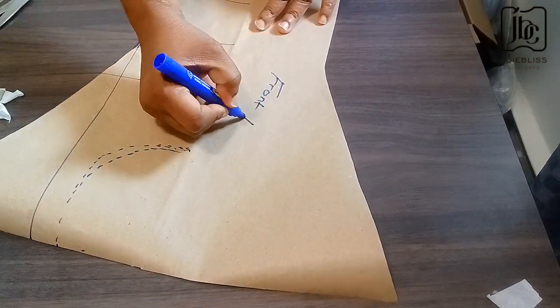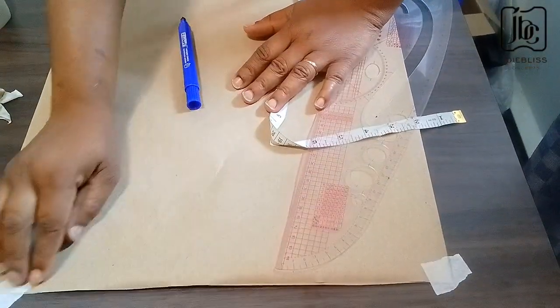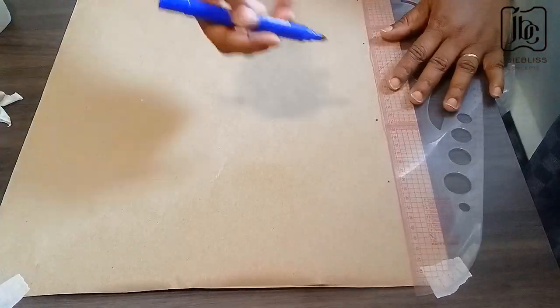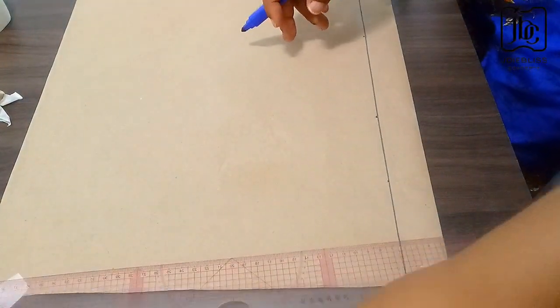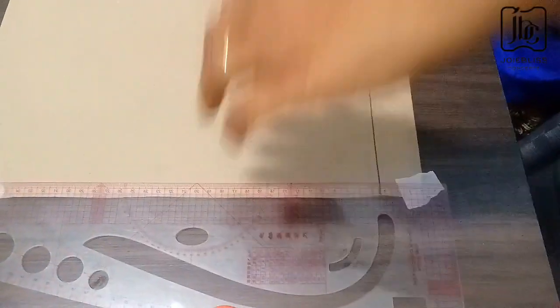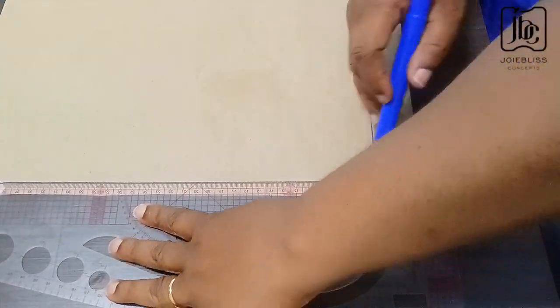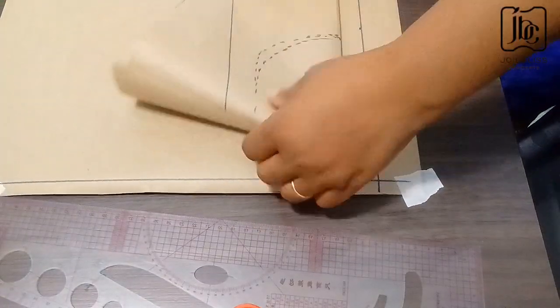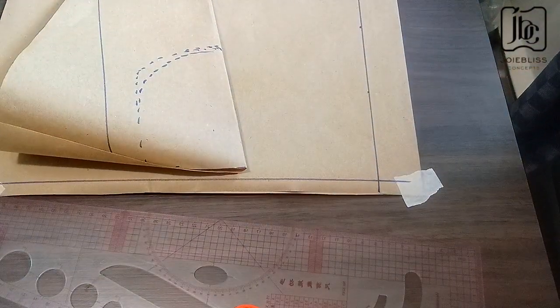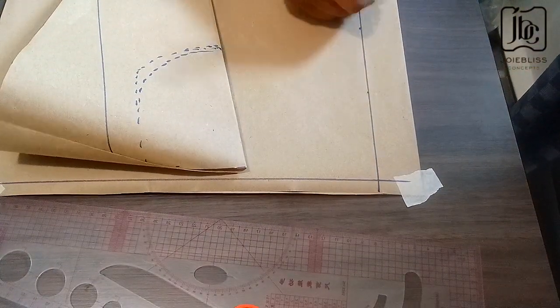This is me just naming it front panel like that. So it's time to do the back panel. I have my paper on fold, and that line I drew is the zipper allowance. You can use 1 inch, you can use 2 inches. So this line I'm drawing is the shoulder line, and also serves as a guide.